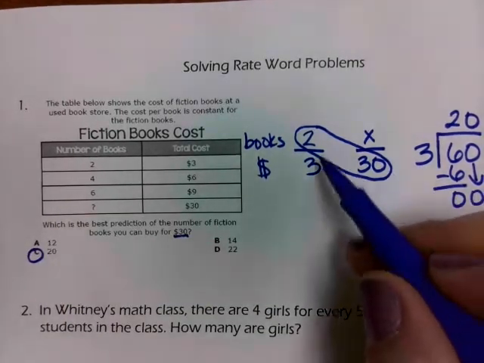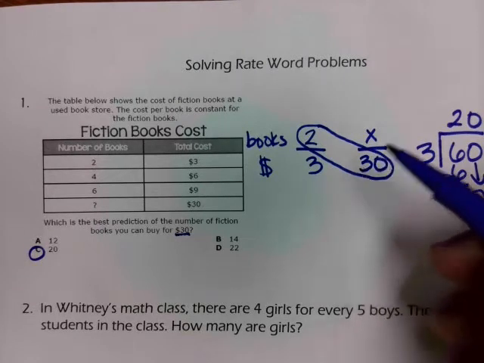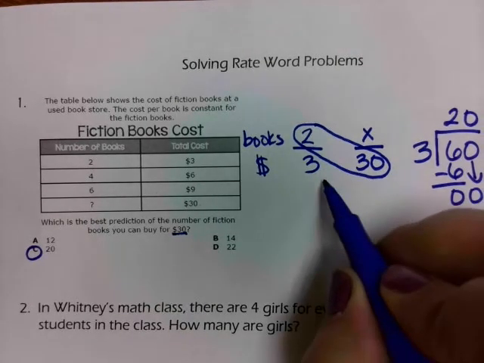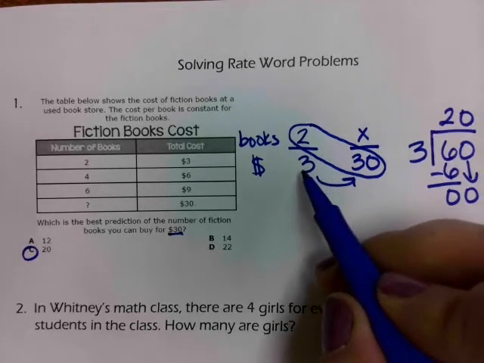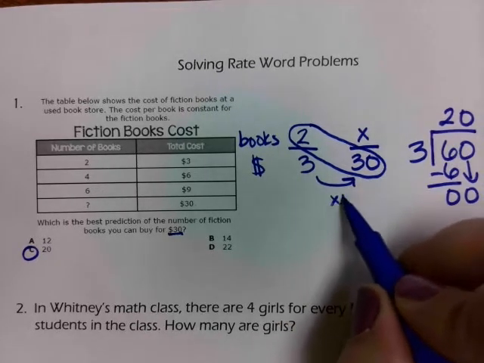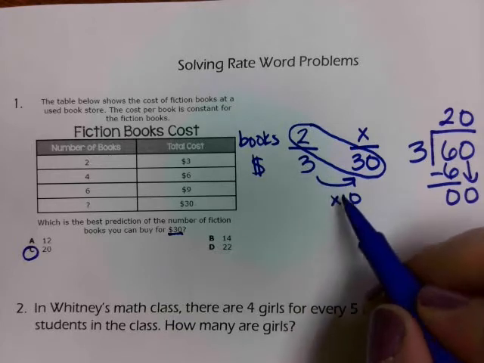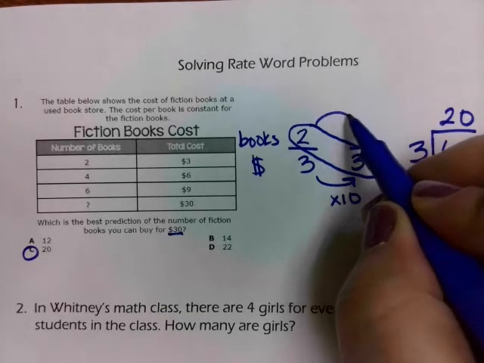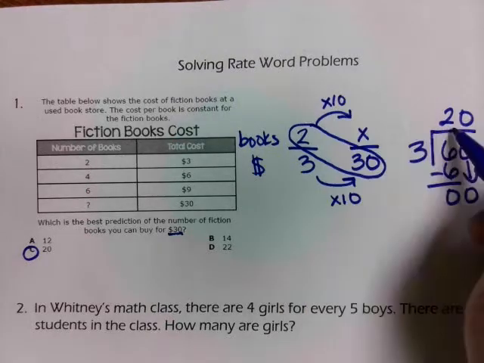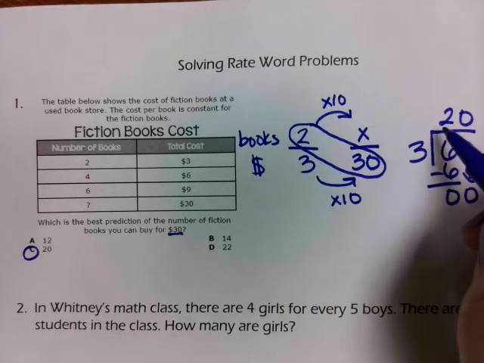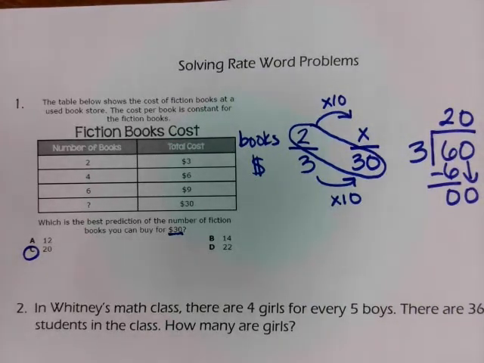Now, another thing you could have done, which we did last week when we were doing the ratio tables, is we could try to find a relationship going across. I can actually get from 3 to 30 by multiplying by 10. So 3 times 10 got me 30. All I would have to do up here is multiply by 10, and I would have gotten my answer of 20. 2 times 10 equals 20. So it's 2 different ways you could have solved it. You can totally choose which way you like best.